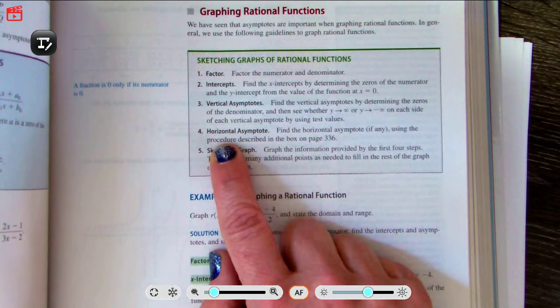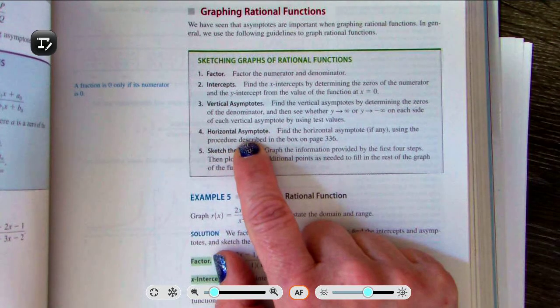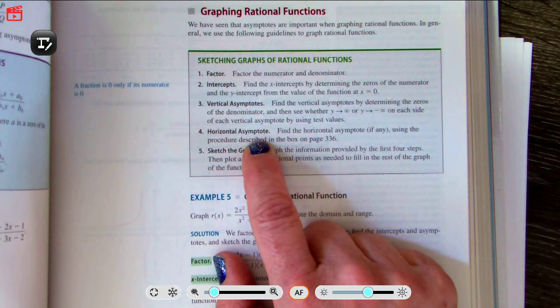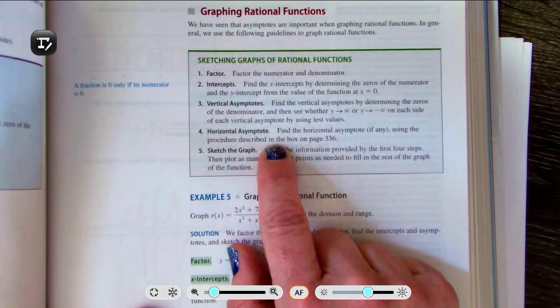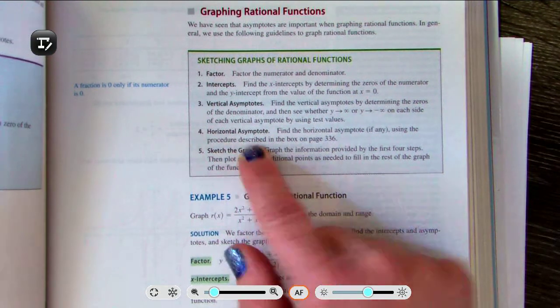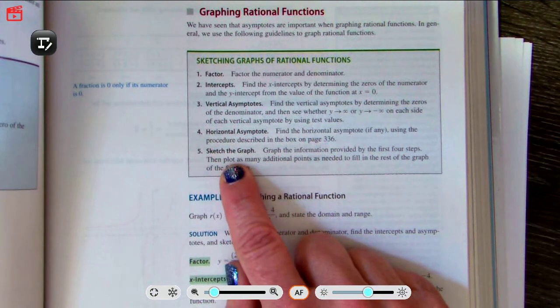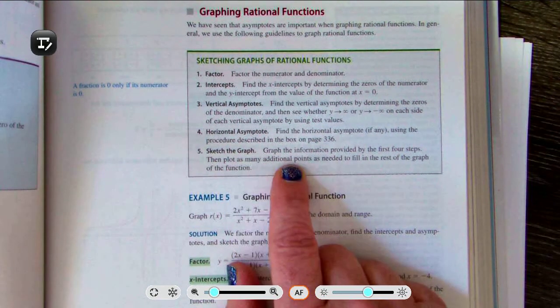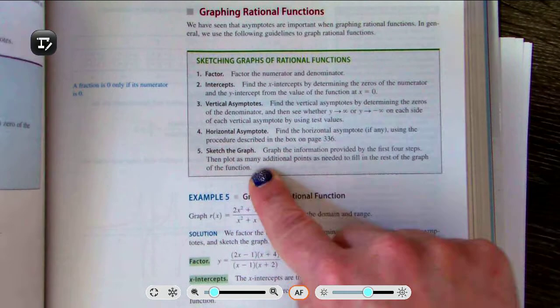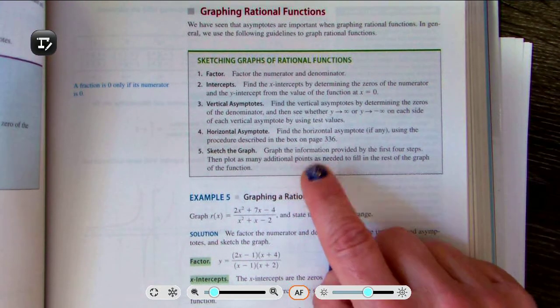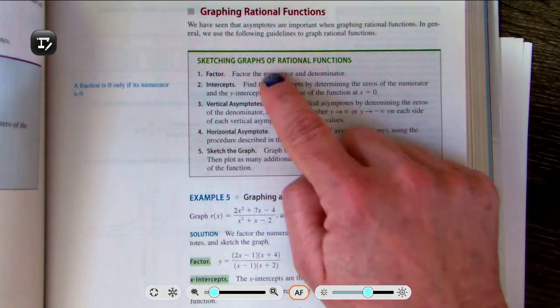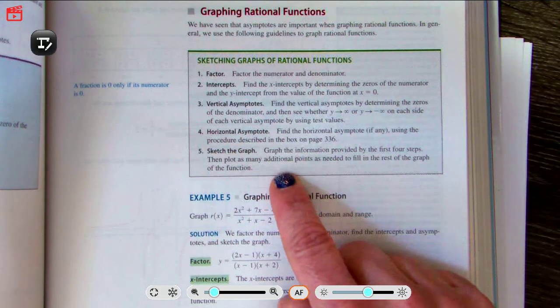We're also going to do our test for a horizontal asymptote and determine if we're going to have a value or not, or if we have an oblique or slant asymptote. And then once we get all that, we're going to do a very, very rough sketch. So that's kind of where we're headed, and this is the part that's going to take us a long time, because we're going to have to do some of these things.